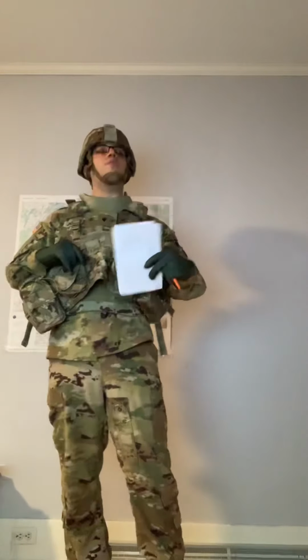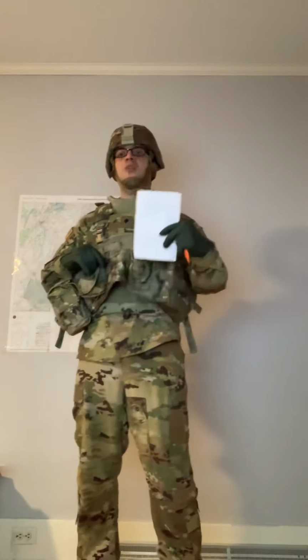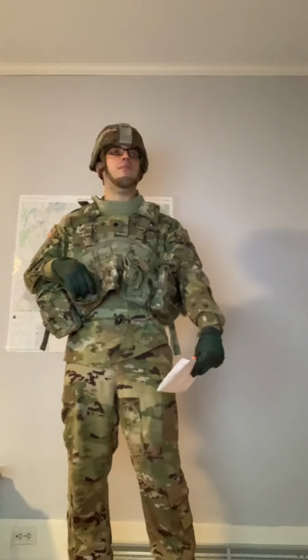In order to travel from point Alpha to point Bravo using a map, you need to determine the grid azimuth from point Alpha to point Bravo using a military protractor. This class will teach how to determine grid azimuth on a map using a protractor. I will demonstrate the task at full speed, how you do it in real life, followed by a step-by-step explanation.